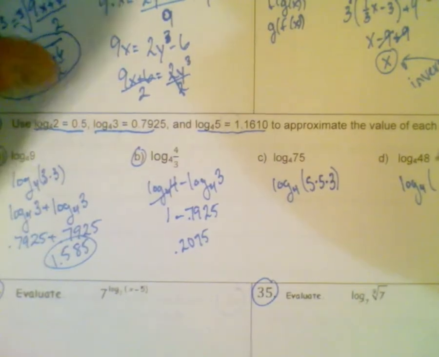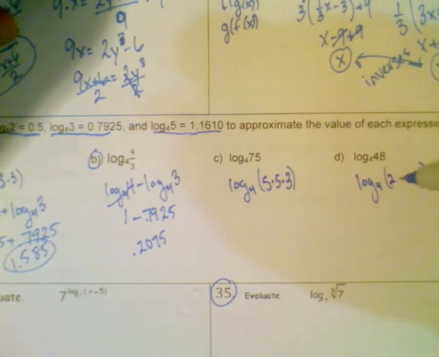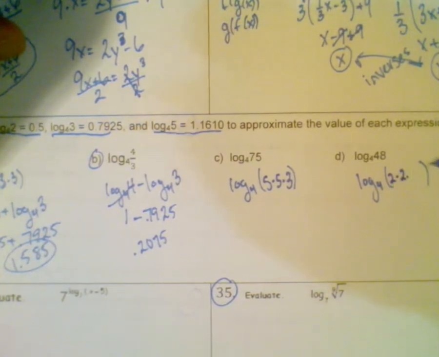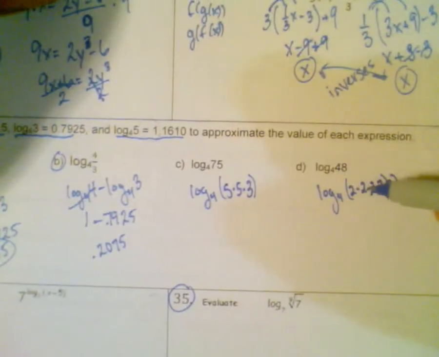Then the 48, take out a 2 and you get a 24. Take out another 2, you get a 12. Take out another 2, you get a 6. And 6 is 3 times 2. So this one is log base 4 of 2 times 2 times 2 times 2 times 3, which you can split up into 5 logarithms.